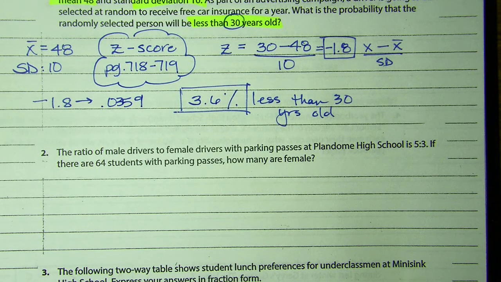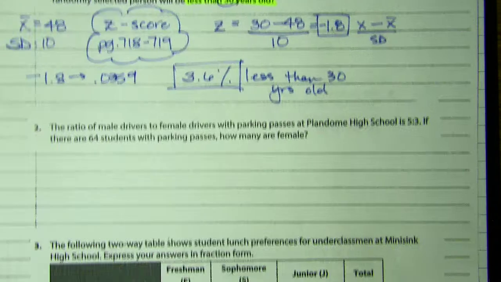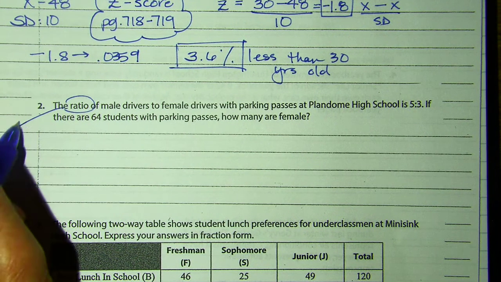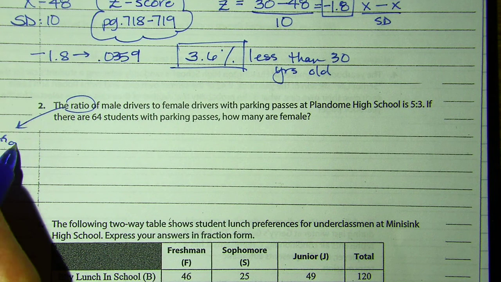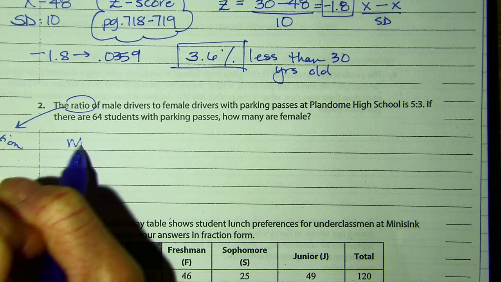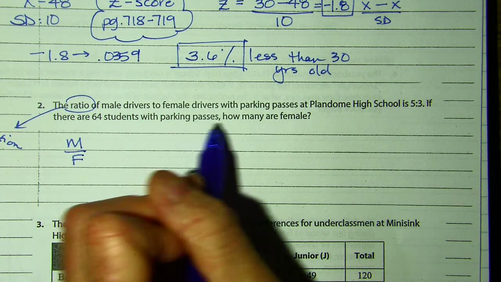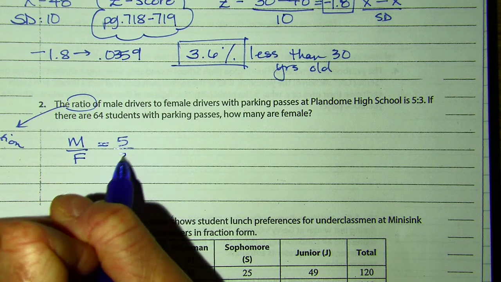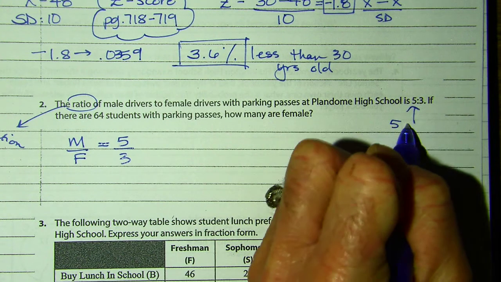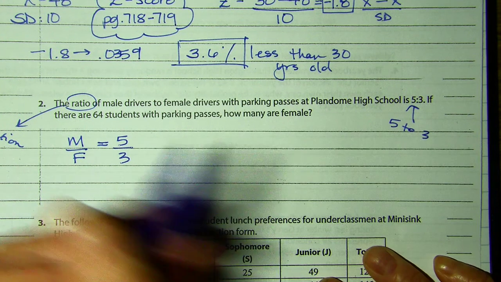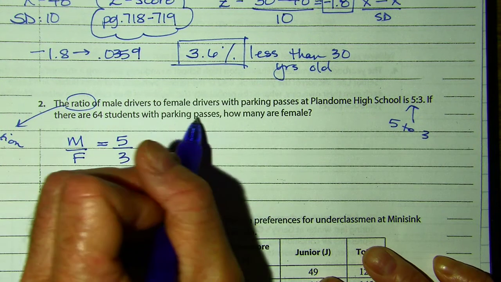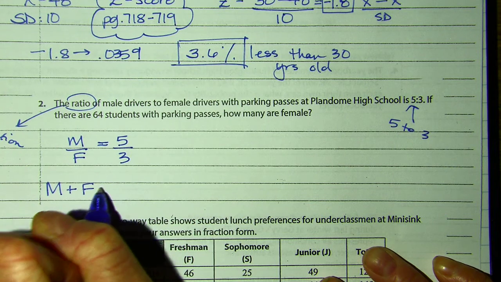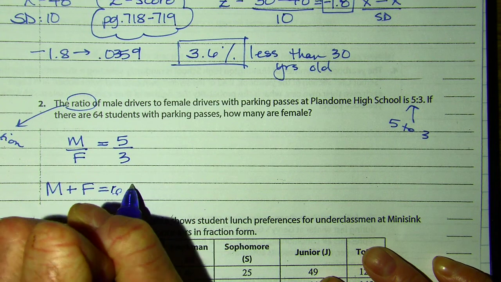They have us look at all the different ways we can calculate probability. So this next one, ratio. When I see ratio, that means fraction. So the ratio of male to female with a parking pass at this high school is 5 to 3. That can be read 5 to 3. If there are 64 students with parking passes, how many are female? So they're telling me that the male tickets plus the female tickets is a total of 64.